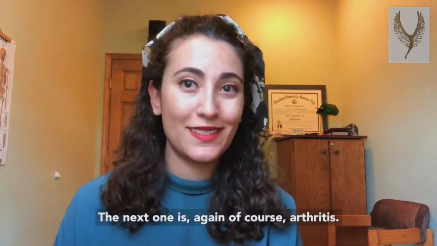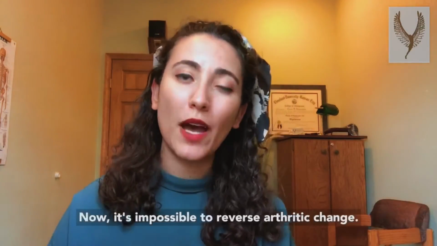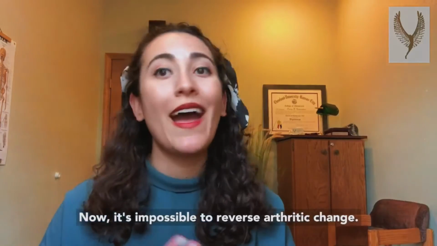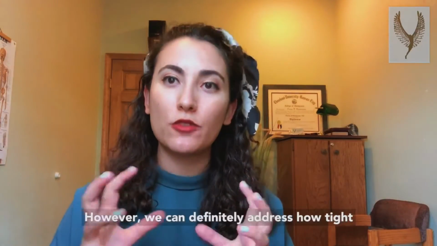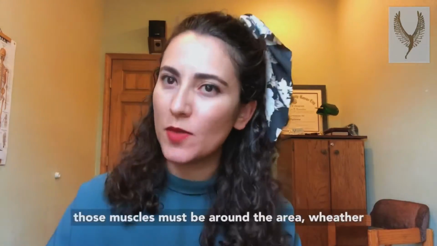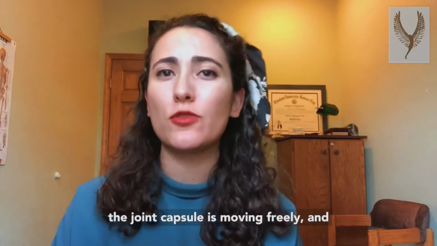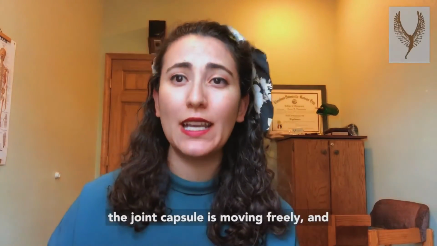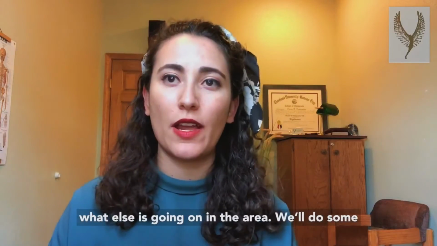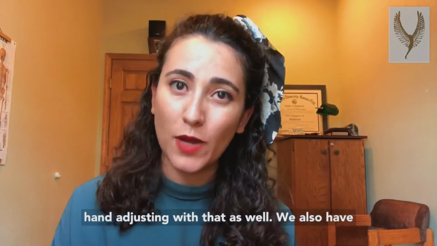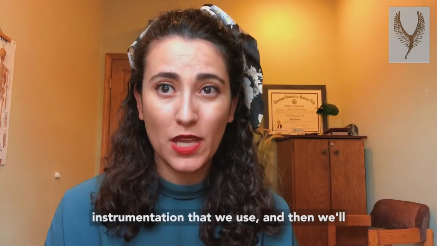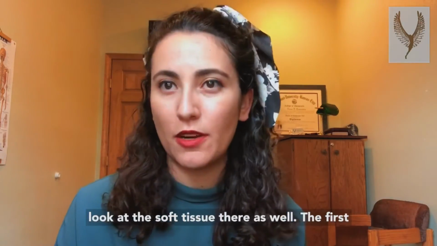The next one is, again, of course, arthritis. Now, it's impossible to reverse arthritic change. However, we can definitely address how tight those muscles must be around the area, whether the joint capsule is moving freely, and what else is going on in the area. We'll do some hand adjusting with that as well. We also have instrumentation that we use, and then we'll look at the soft tissue there as well.